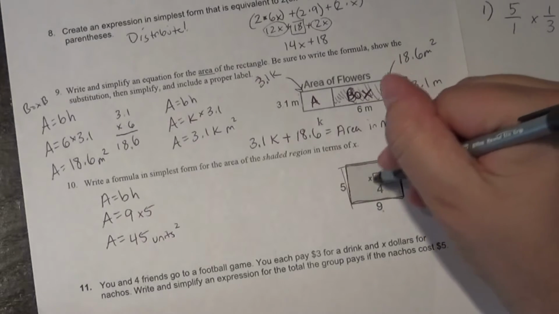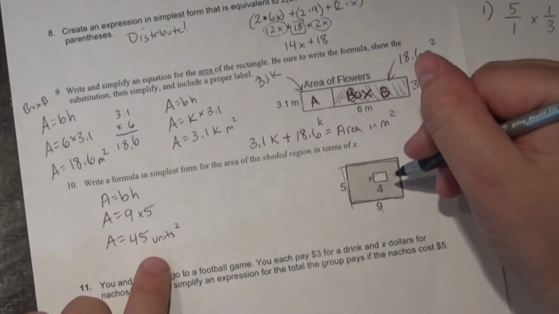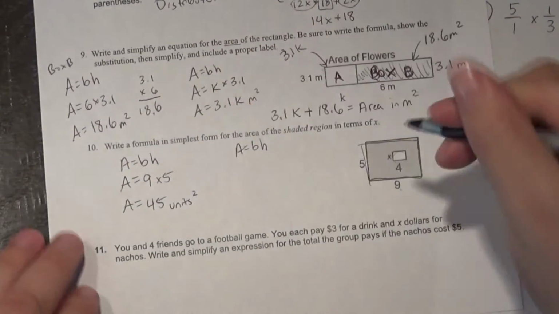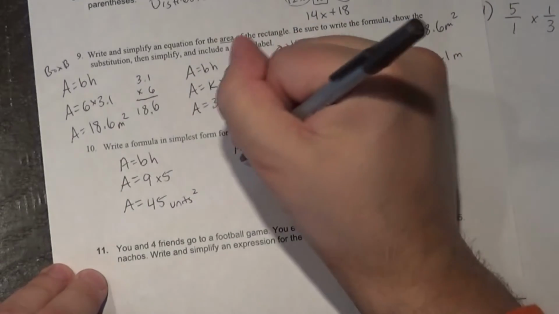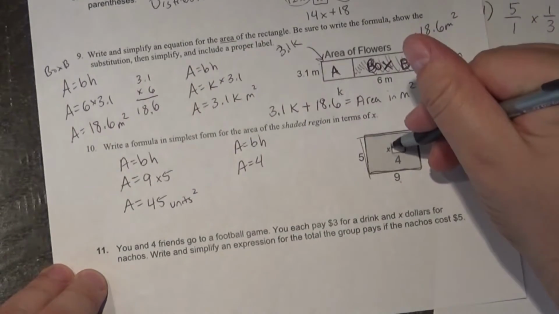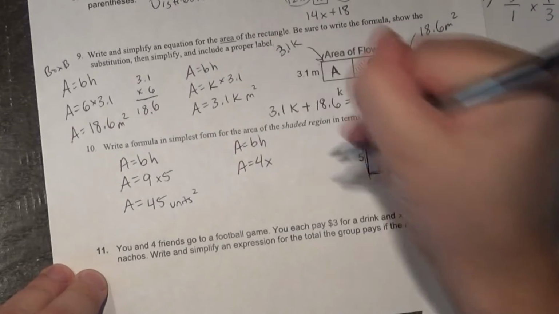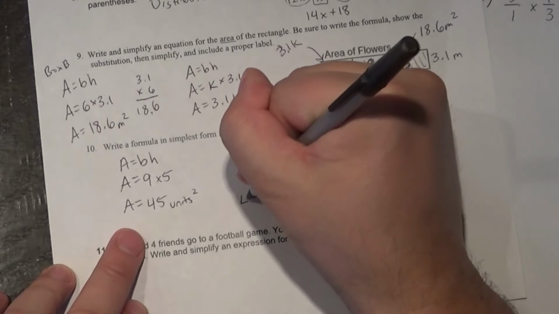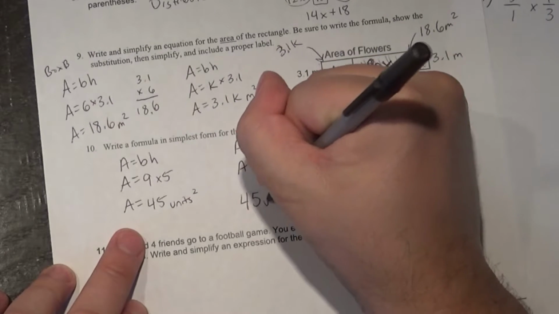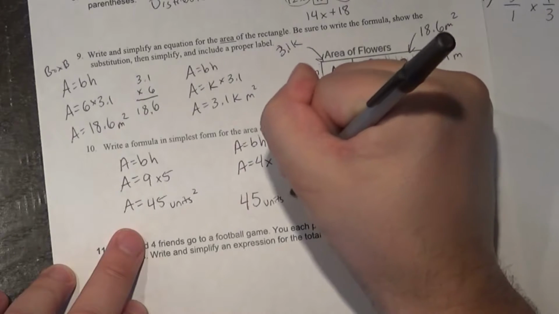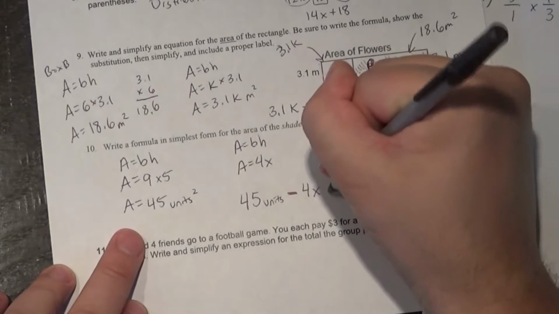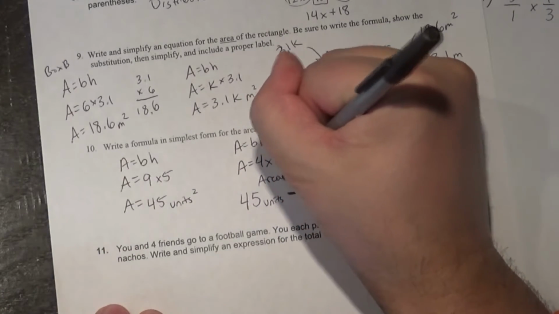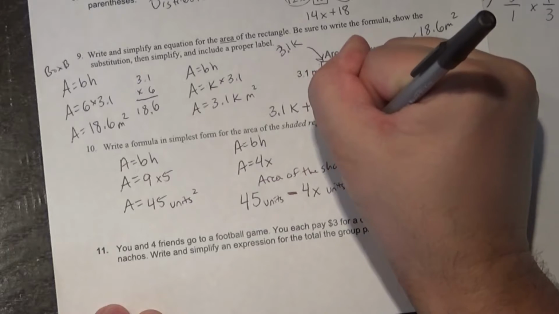Okay, now I can figure out the area of just this part because we want to subtract it from 45. So that would be area equals base times height. You guys getting the hang of this yet? Now my base is going to be 4. And of course the x is going to be my height, so that's going to be 4x. So if I'm writing out a formula in simplest form, that would be 45 units minus 4x units. Okay, that would be the area of the shaded region.